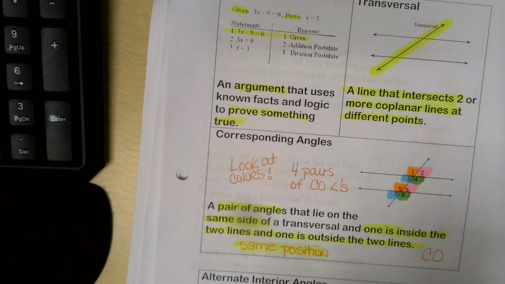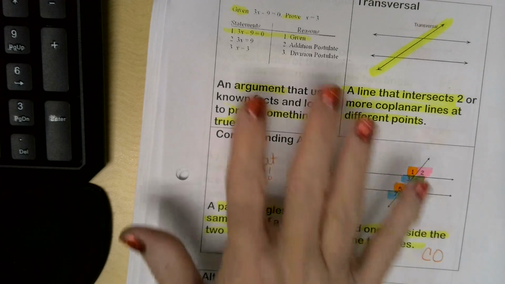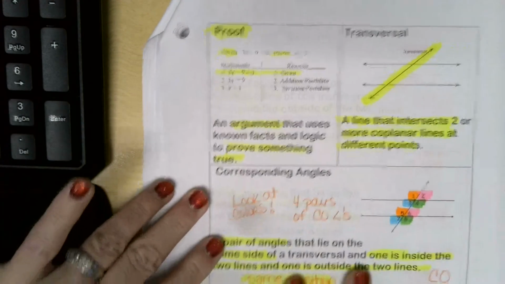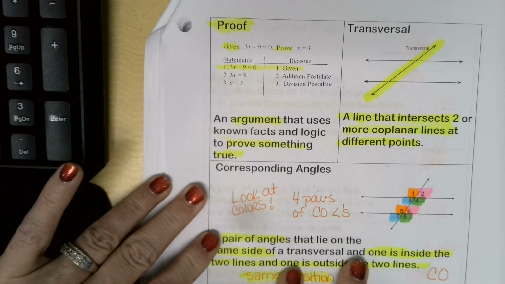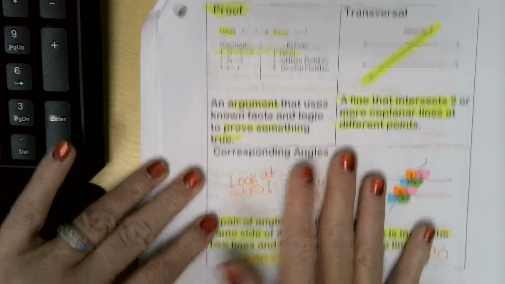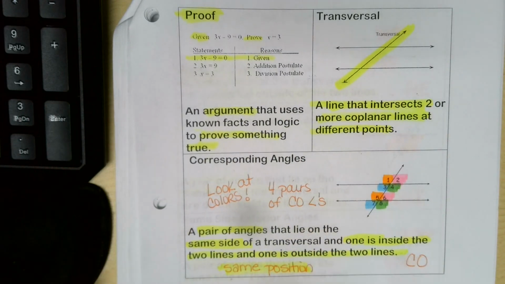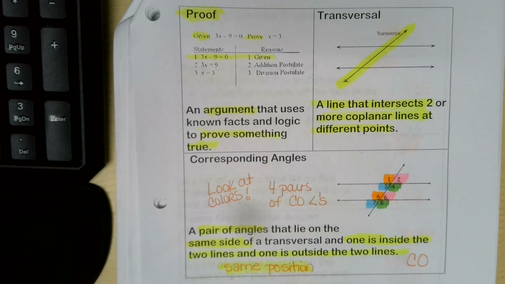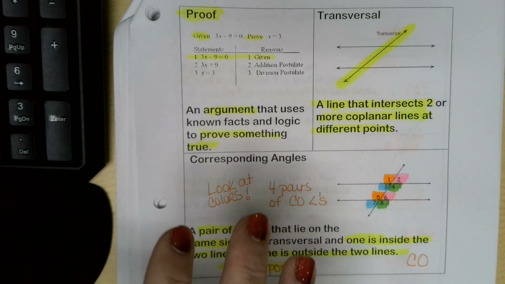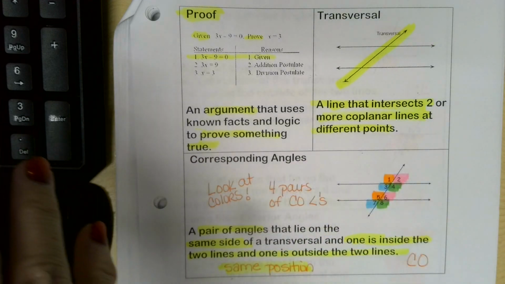Hey students, so these are the notes to get you started for the next unit with parallel lines. All of the notes come from your vocab folder. So if you will jump into your vocab folder on page 17, I've already got it in here. As I'm talking about it, go ahead and write it down or highlight it or whatever.